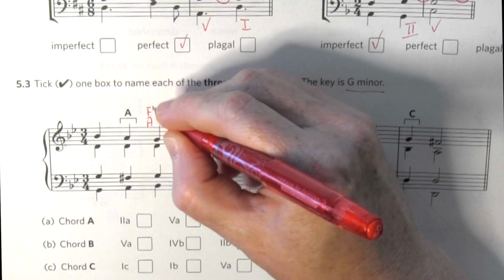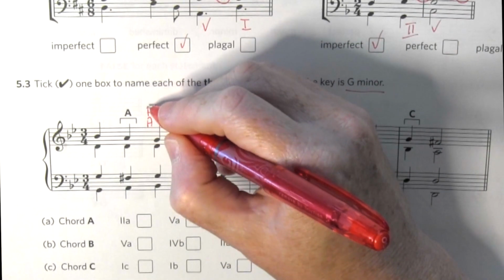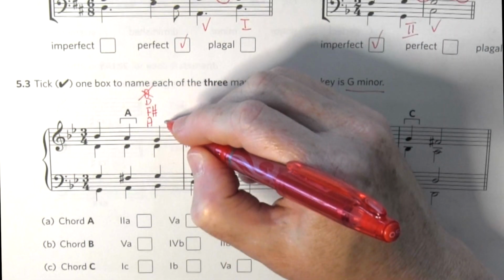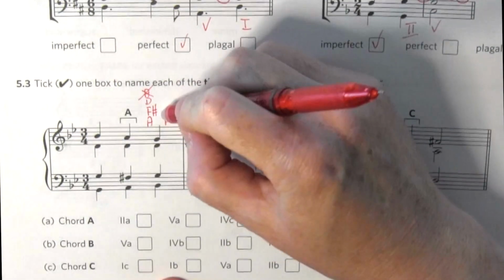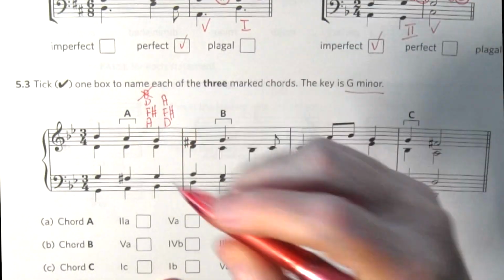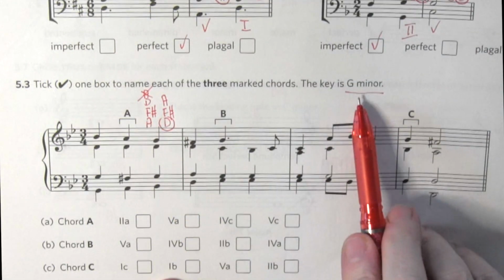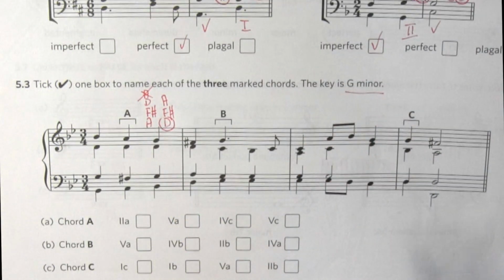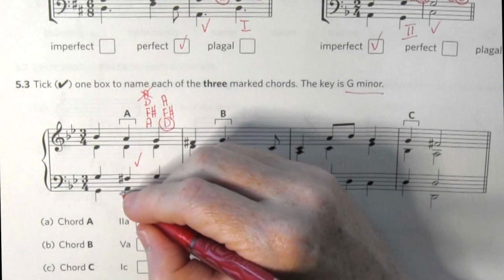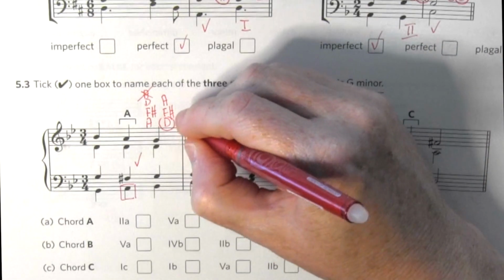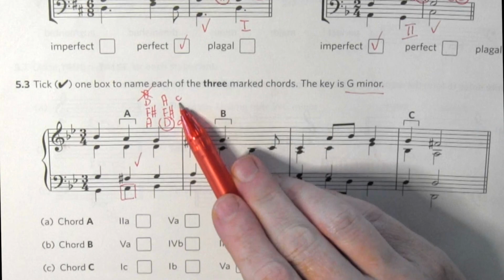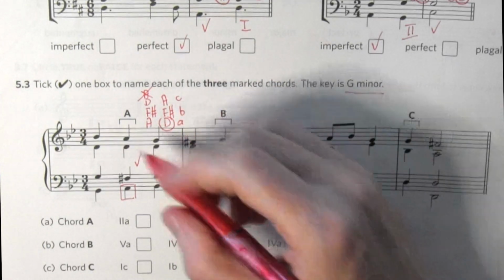La, fa sharp, re, and la. La is doubled, so goodbye. I think that the order is re, oh my God. The order is re, fa sharp, and la. Re is the bottom note, and in G minor, D is the 5th degree, so 5. Now, at the bottom of this chord here, do we have re? Do we have fa sharp, or do we have la? We have la, so this is 5C.